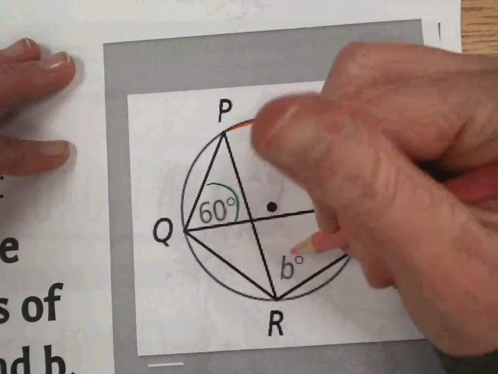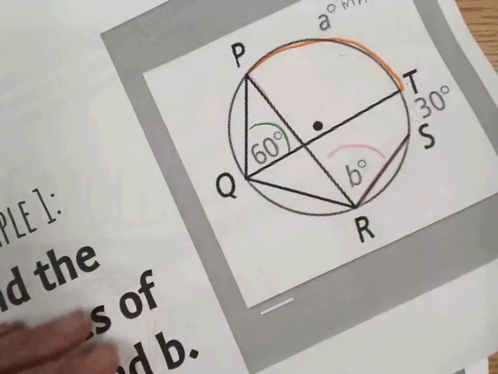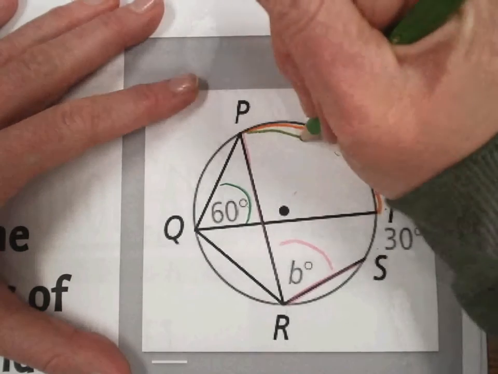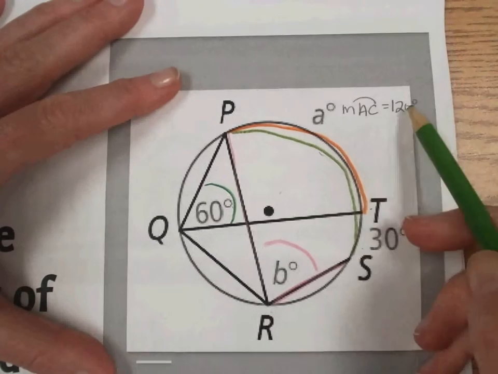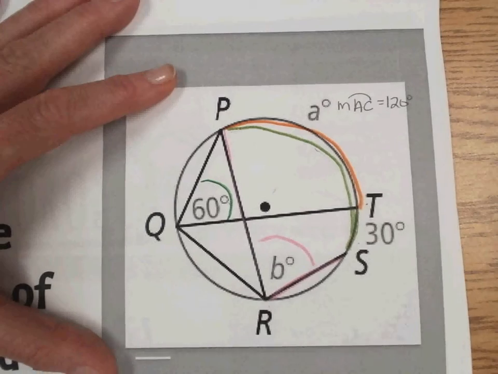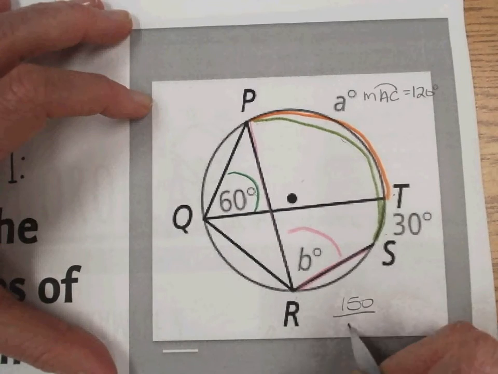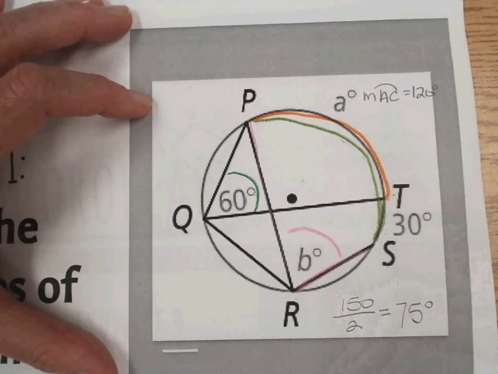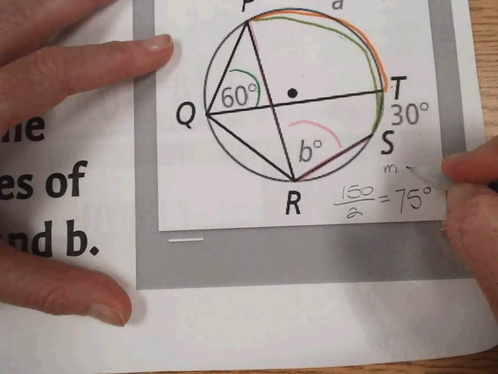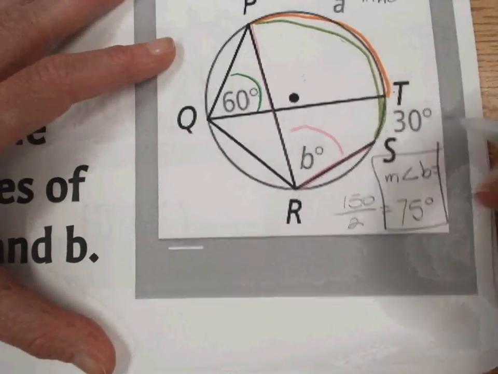Well, now for B, we have this angle right here, right where our legs are, and the arc that's intercepted now is this whole thing, which we just need to add up. So 120 was the orange part, 30 is this little part right here, which is 150, and this time we're going in reverse. So B is going to be half of 150, which is 75 degrees. Measure of angle B equals 75 degrees.